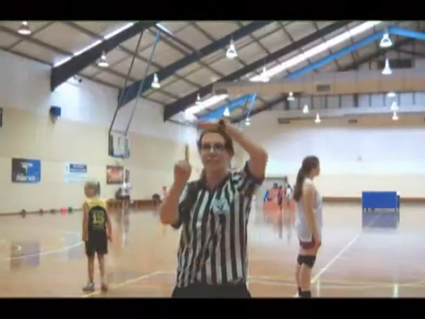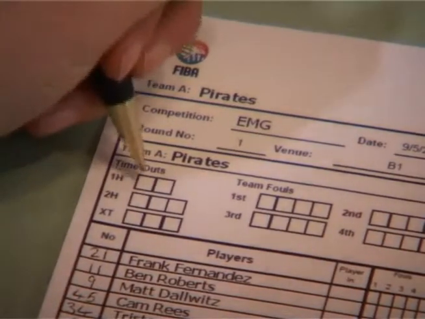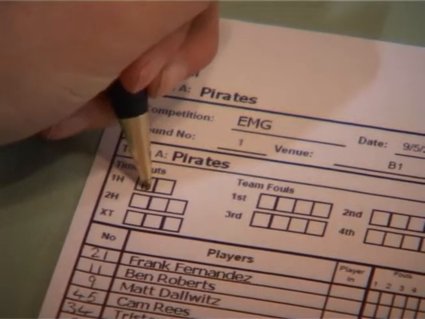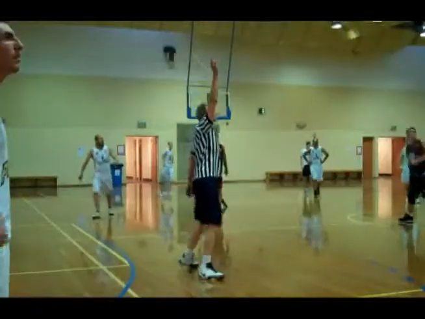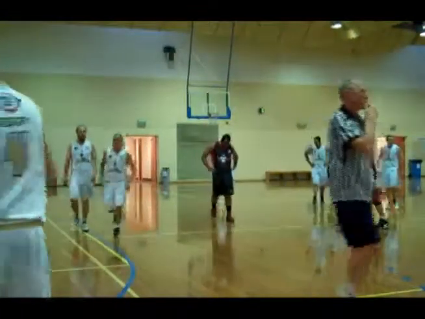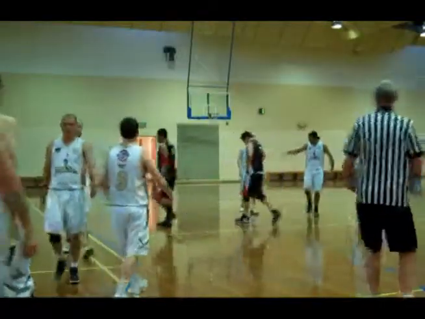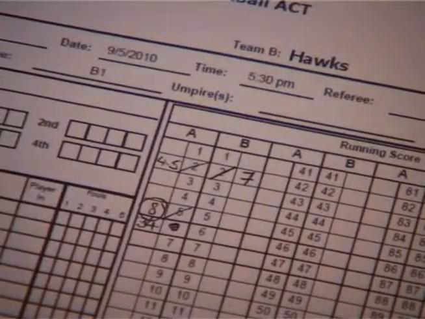But in this case, we'll write the number 2 beside it to indicate that 2 free throws were awarded. When a team is granted a timeout, record the minute on the clock the timeout was called in the box next to the appropriate quarter. In this example, a timeout was called in the 6th minute of the first quarter. At the conclusion of each quarter, underline and circle the last score for both teams, like so.